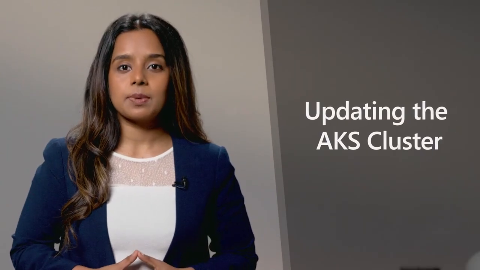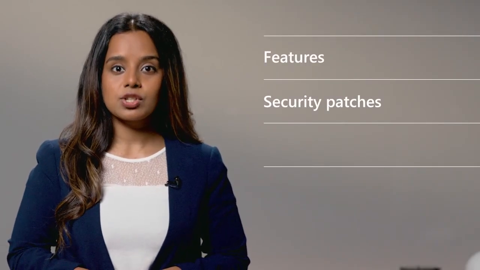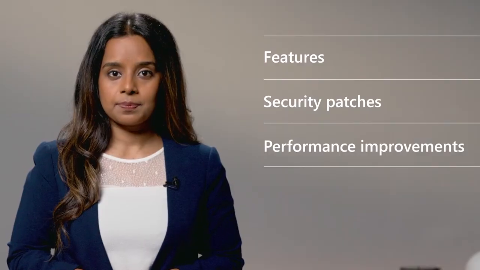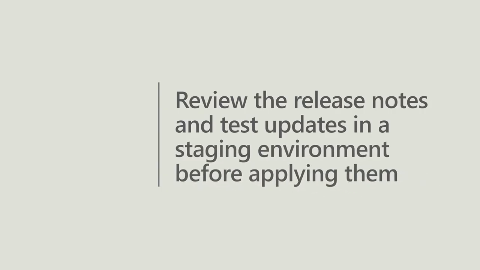Another important aspect of managing your AKS cluster is keeping it updated. Regular updates ensure that your cluster has the latest features, security patches, and performance improvements. To update your AKS cluster, navigate to the Settings section and select Cluster Configuration. Here you can choose the Kubernetes version you want to upgrade to. Always review the release notes and test updates in a staging environment before applying them to production.